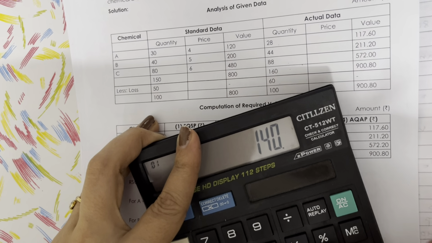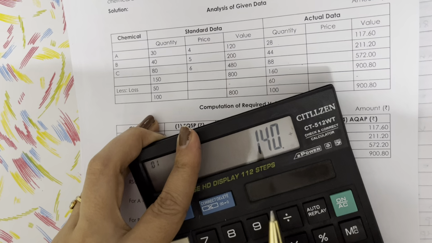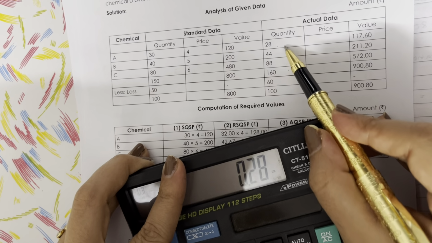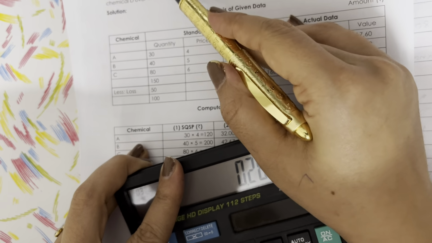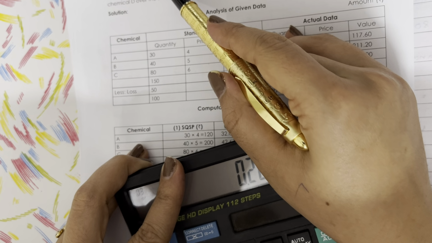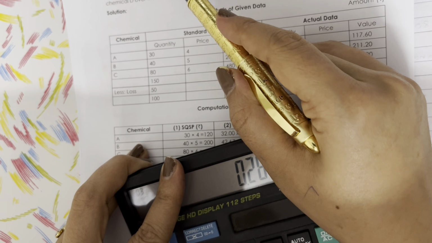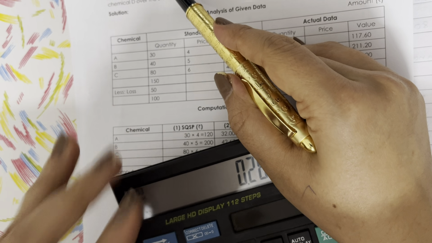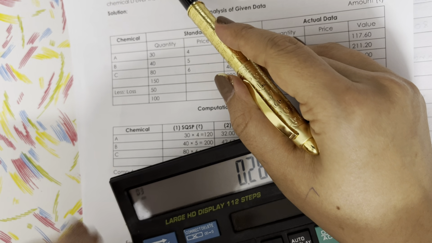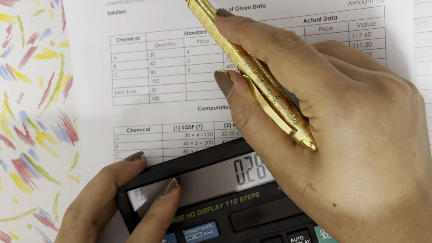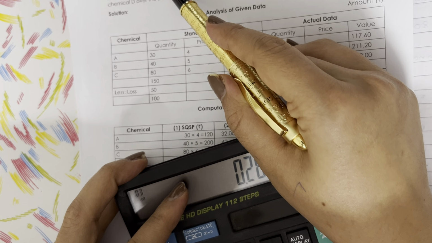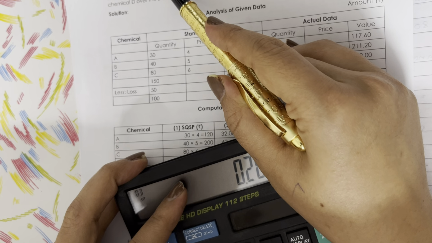So 140 divided by 500 will give me 28 kgs. So 140 kgs is the actual production of chemical A. It is a product mix. Product mix is nothing but a mixture of more than one chemical. So chemical D is a product mix. So how much quantity of chemical A is used? That we are supposed to calculate.